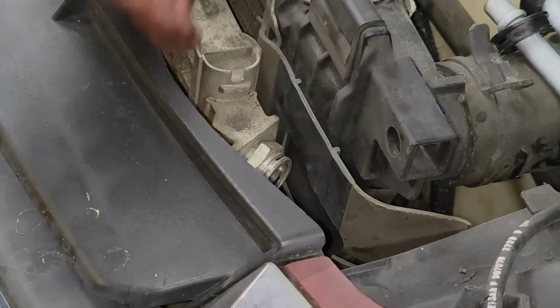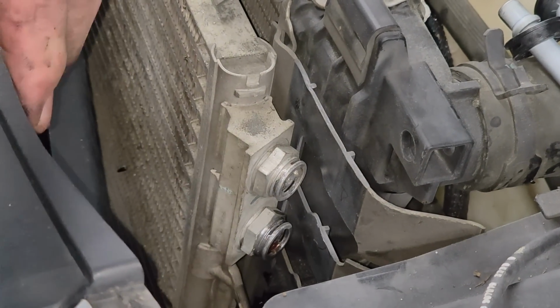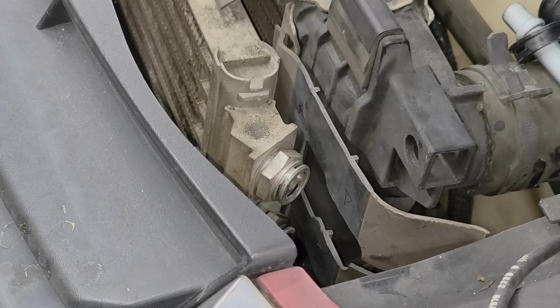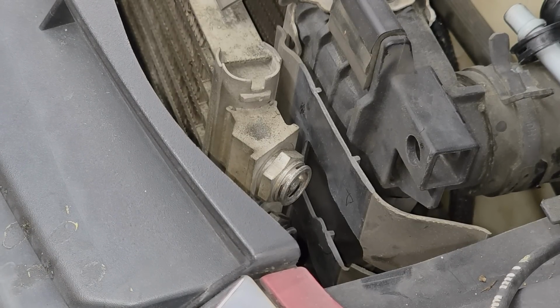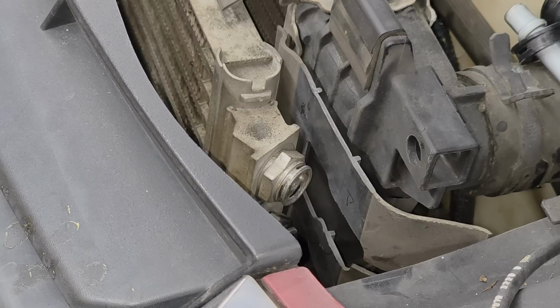It's about as good as it's going to get, unfortunately. Now, let me see if I can get a block of wood to wedge behind there to hold that.